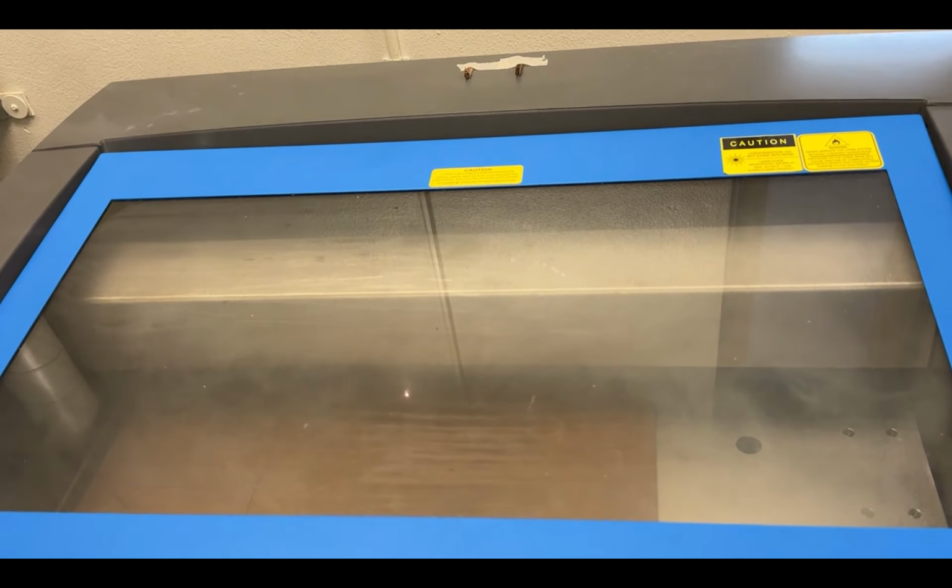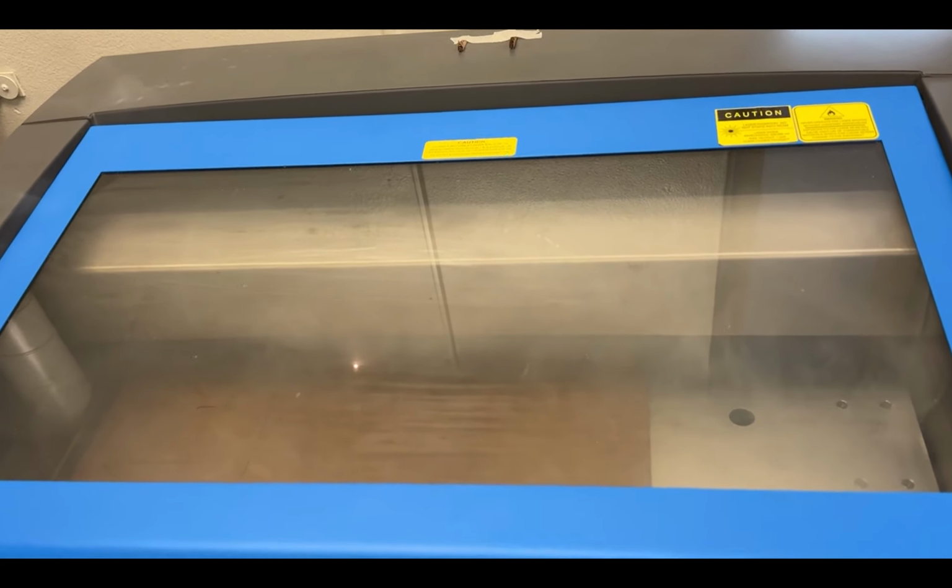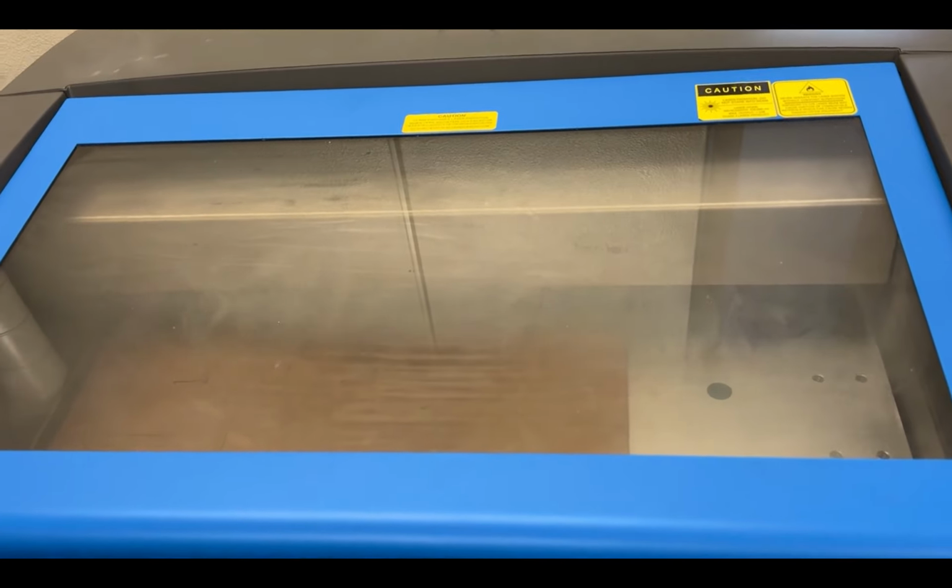That exhaust is abysmal. Hold on. Better. Oh, yeah, I think that's supposed to.